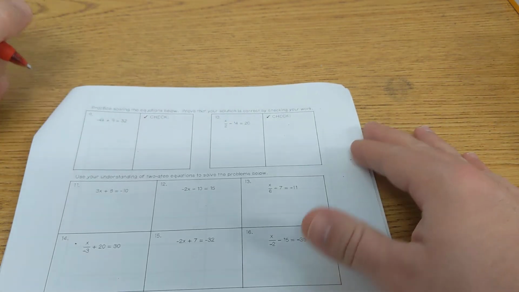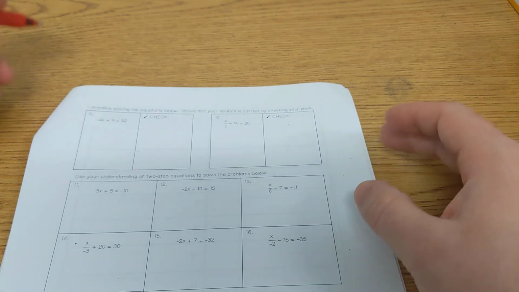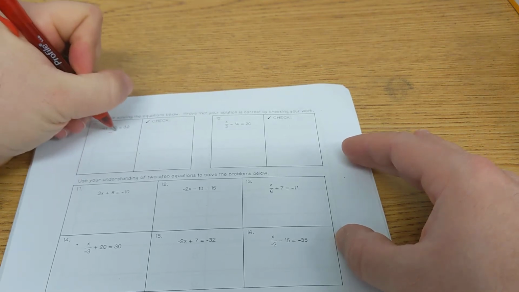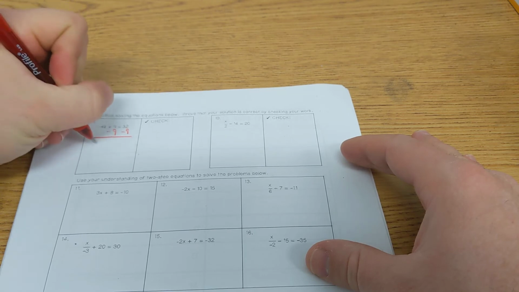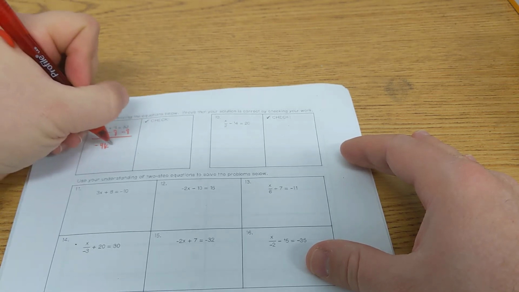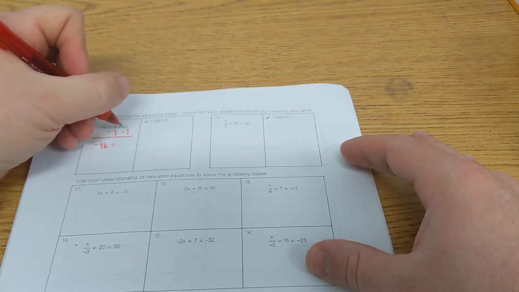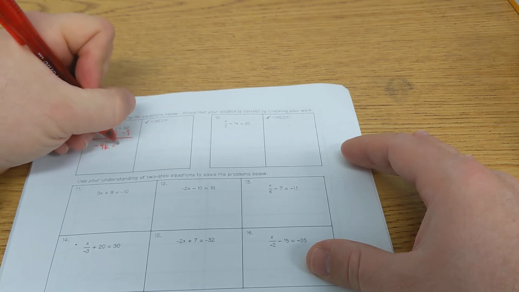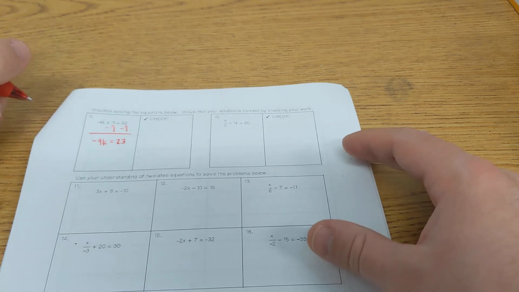All right, so the first thing we want to do is undo addition or subtraction. So I have an addition, so I'm going to undo that with subtraction. I'm going to do the inverse of that. So I'm going to bring my negative 4k down. Okay, 9 minus 9 is 0. 32 minus 9 will give me 23.